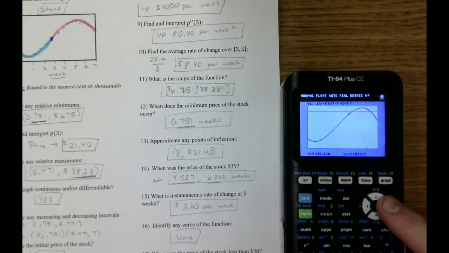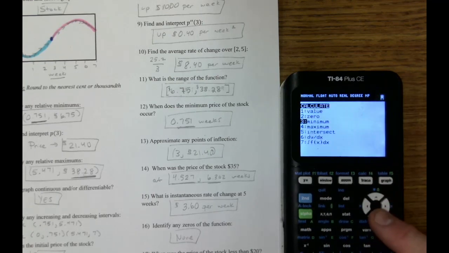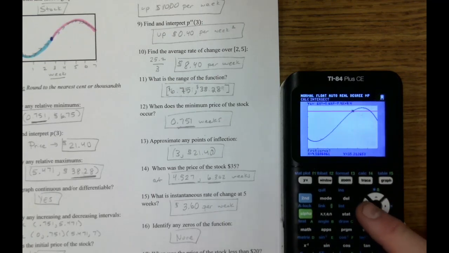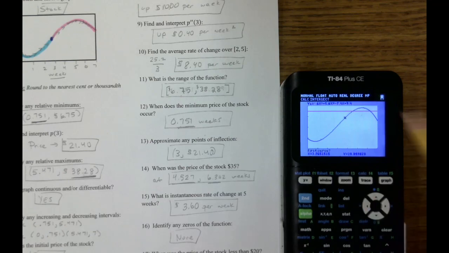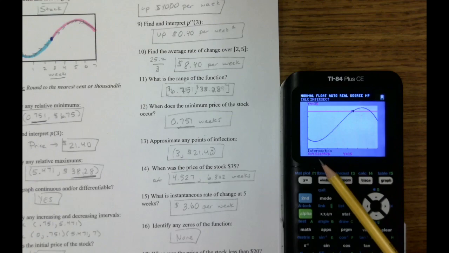Again, I could trace and get very close to that point of intersection, but I need to do a second calc, and I'm going to do intersect. And I'm going to ask for the first curve. There it is, the blue one. Second curve. There it is. Press enter. And now it asks for a guess. So now I go over and press enter. It is a 3-step process: first, second, and make your guess. And there's the intersection. At week 4.526, the price is 35. Repeat the process over there.